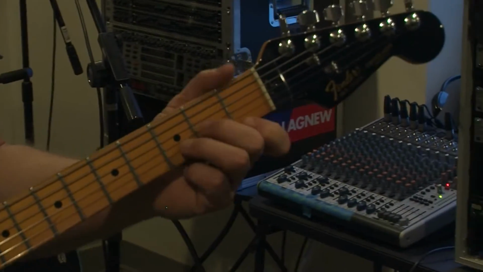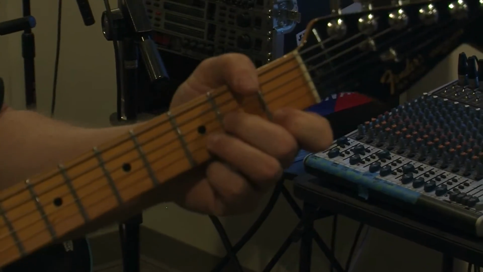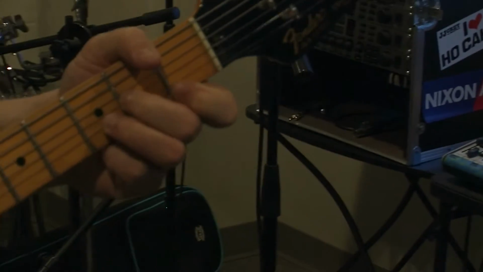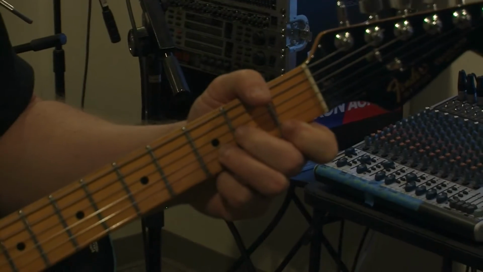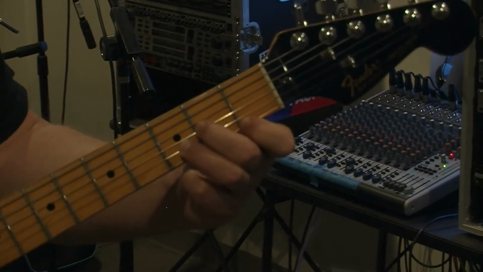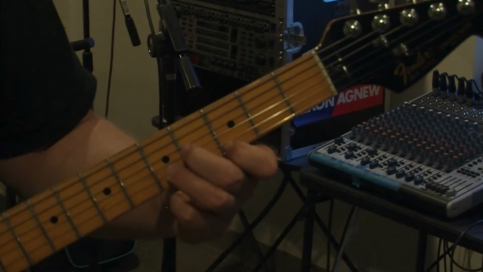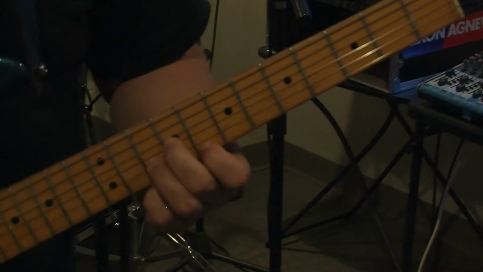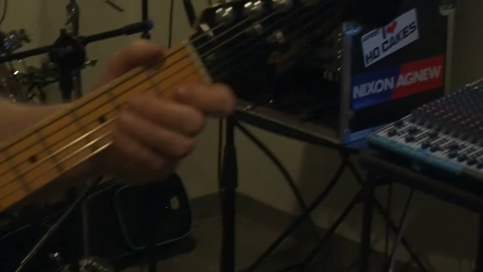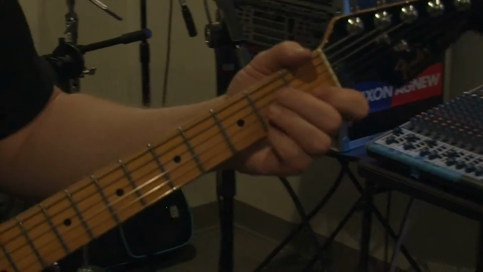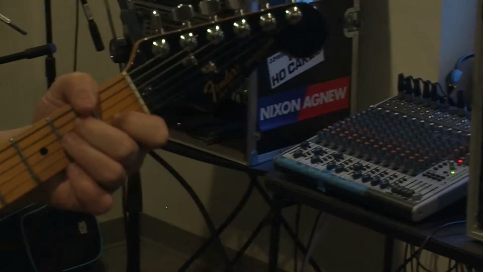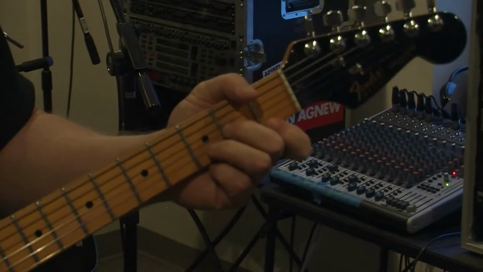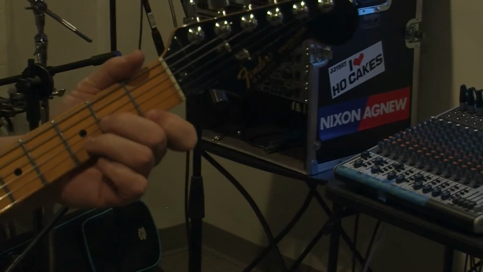And then minors as well. D minor, let's go D minor and C. Now if that was the D minor shape there, that would be E minor, F minor, G minor, A minor. So let's go A minor and D minor.